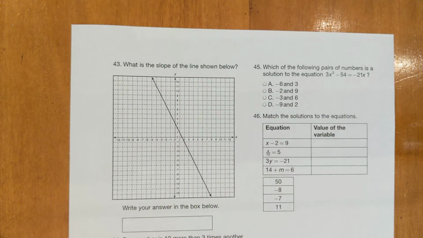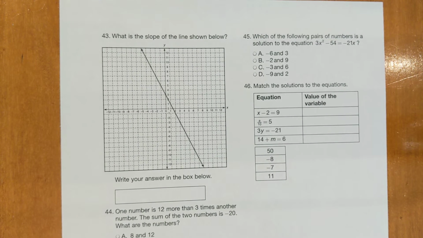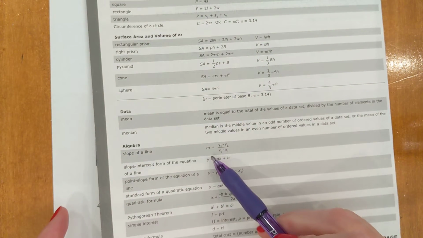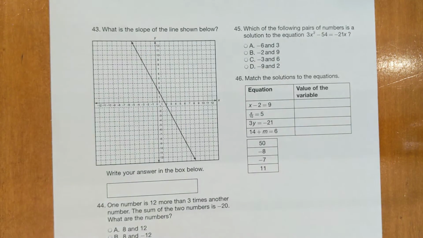Okay, 43. I'd like to know, what is the slope of the line below? So you could look at your formula sheet. It might help you. Again, take a try at it. Pause it if you haven't done it already. It says slope, M, is y minus y over x minus x.